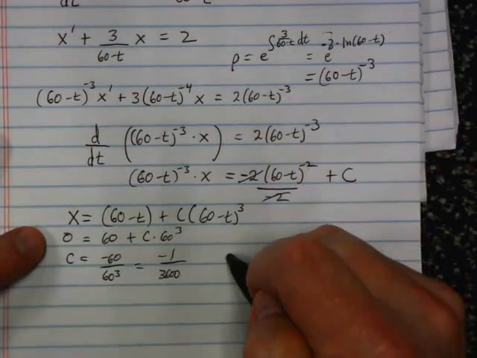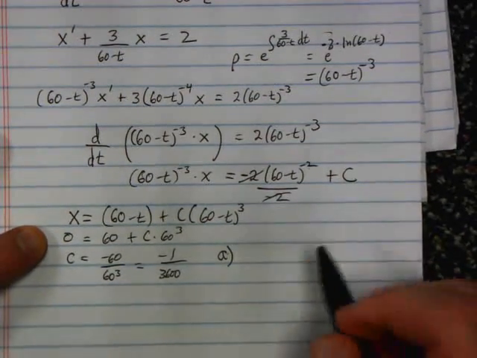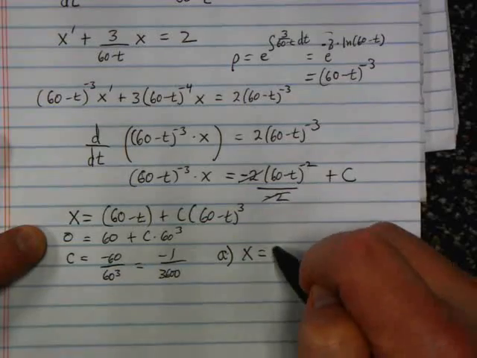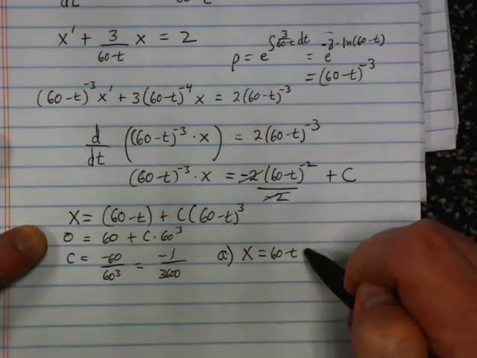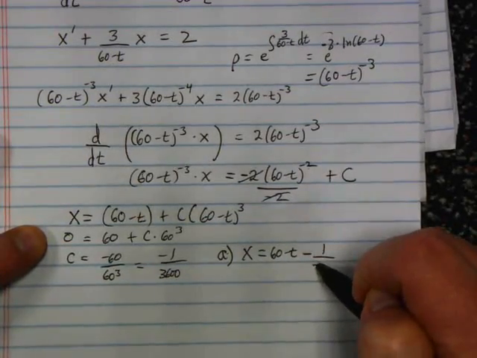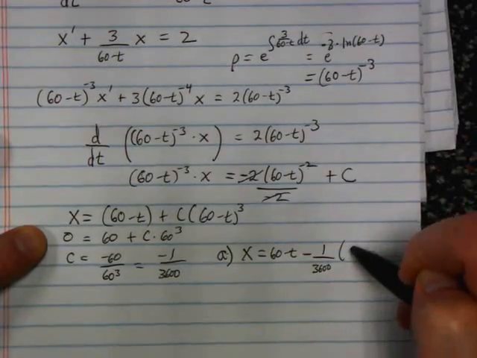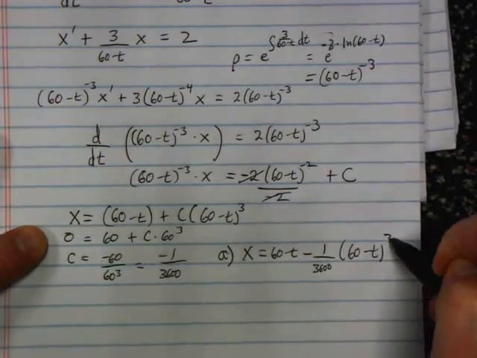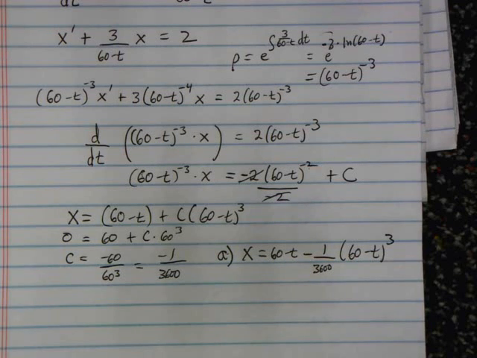All right, so here's the answer to part A. x equals 60 minus t minus 1 over 3600, 60 minus t cubed. There's how much salt is in the tank at any given time t, where t is between 0 minutes and 60 minutes.